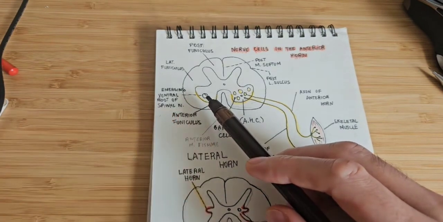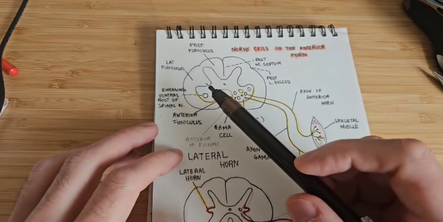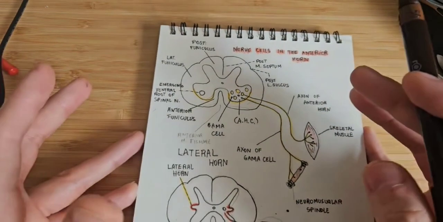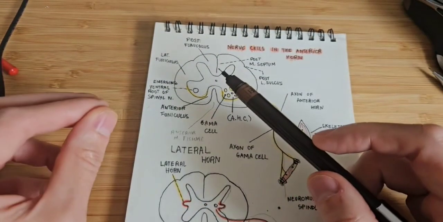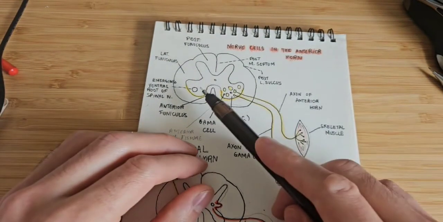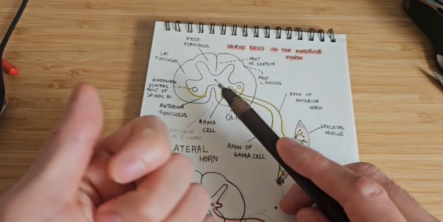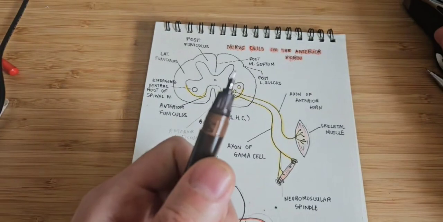Okay, anterior gray horn of the spinal cord, and basically contains motor neurons, as I mentioned before. And these motor neurons will innervate skeletal muscles. Usually damage to this region can result in paralysis or muscle weakness.